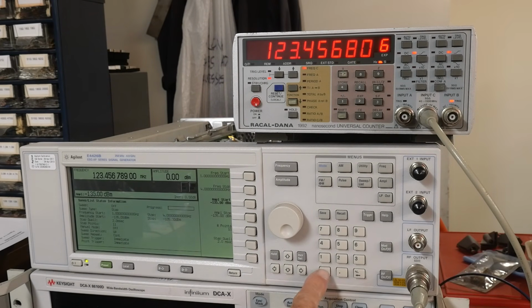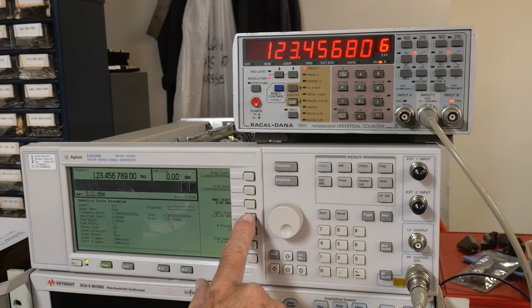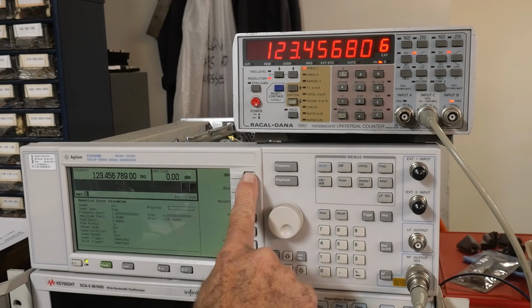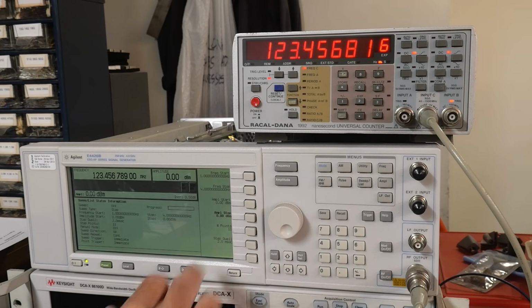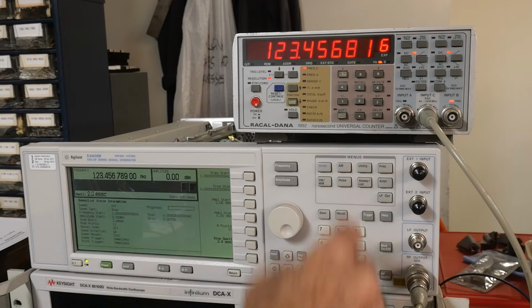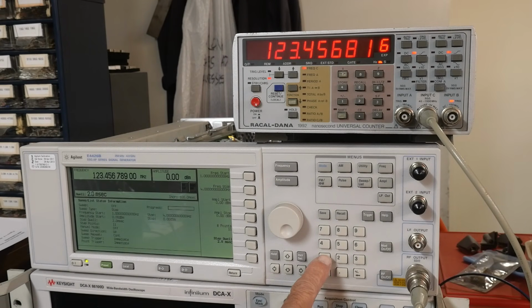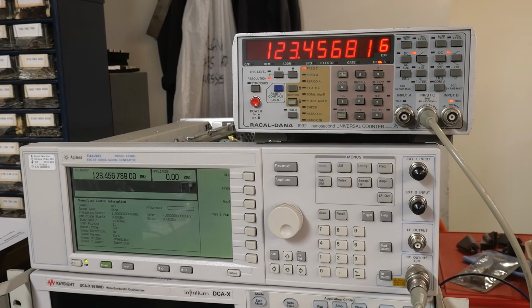And amplitude start's going to be 0 dBm, and amplitude stop's going to be 0 dBm. You can ramp either power or frequency, and you can do a dwell time at each step. So we'll do a 1 second dwell at each one, and then we'll tell it to go, which was here. So progress.